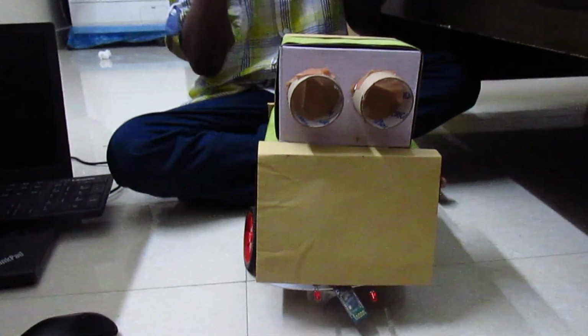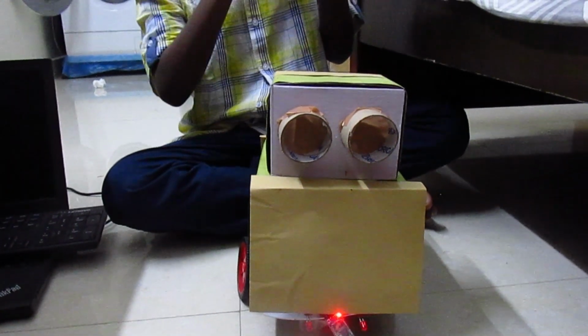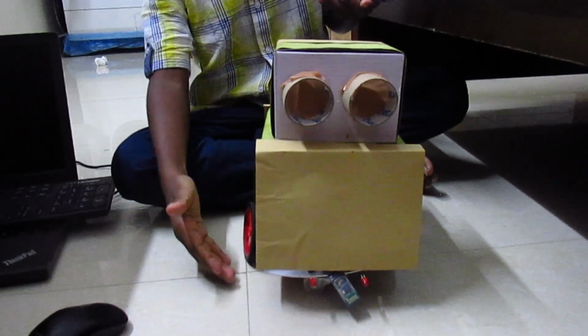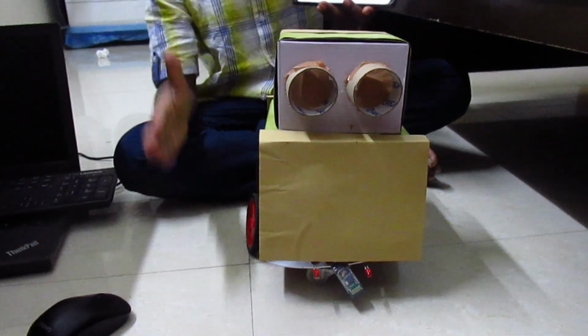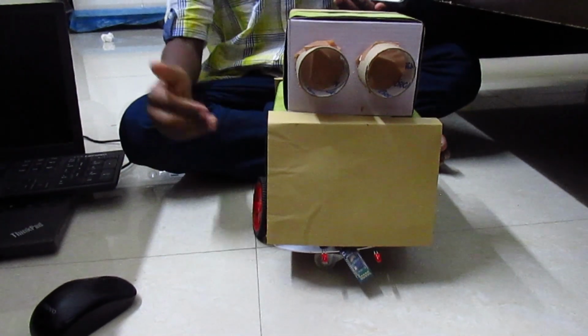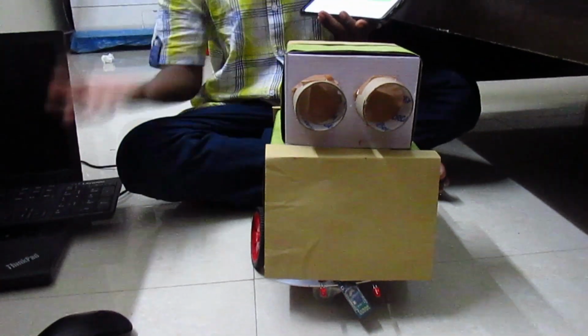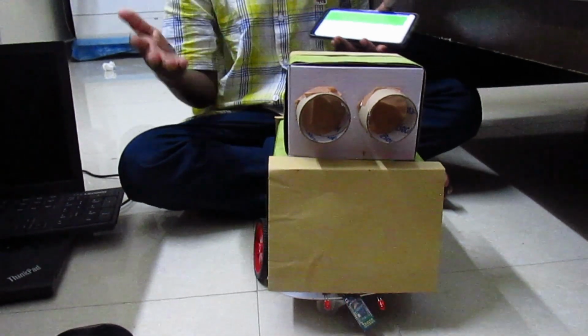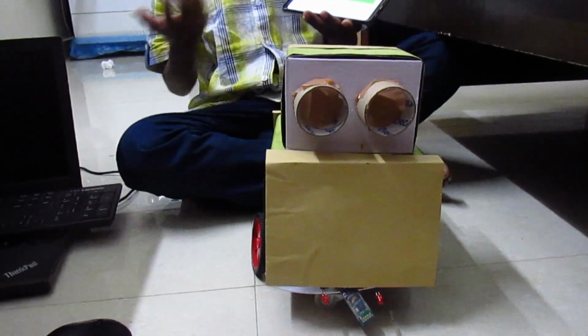When I give the command front, the Bluetooth module will receive the data and send it to the Arduino, which will send it to the motor driver, which controls the motors, and the robot will move accordingly.